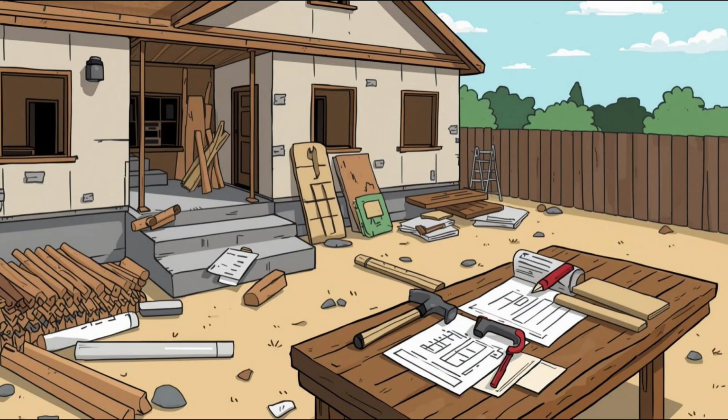Now let me tell you a story. A friend of mine decided to build his home without a written contract. Everything was agreed verbally. At first, things looked fine. But halfway through, the contractor started adding charges, extra costs for materials, extra costs for labor, even costs for delays. My friend ended up paying nearly double the original price, and he couldn't do much about it because there was no written agreement.